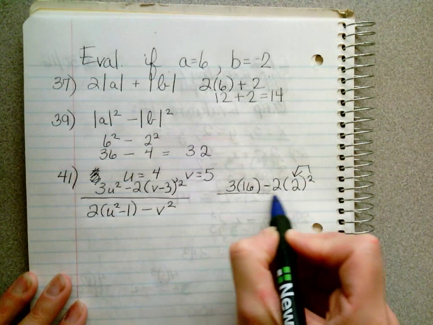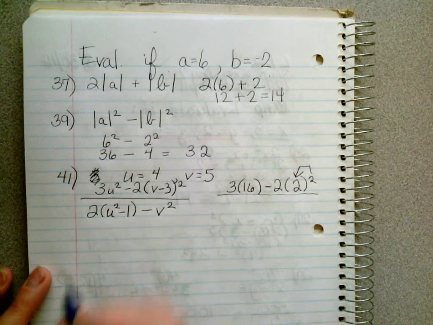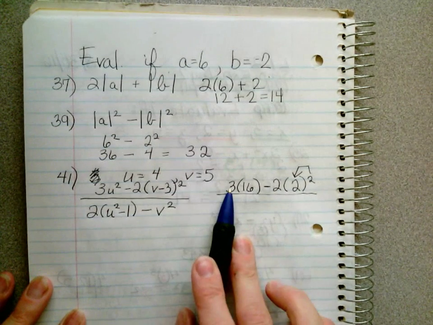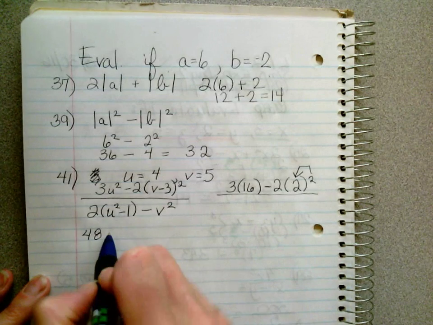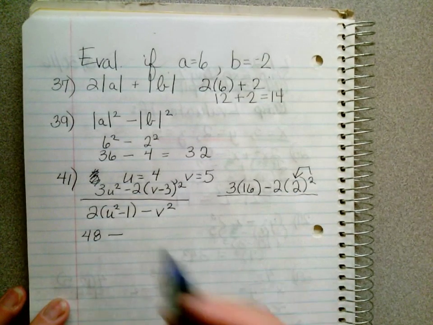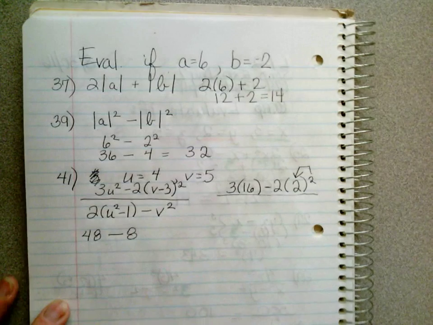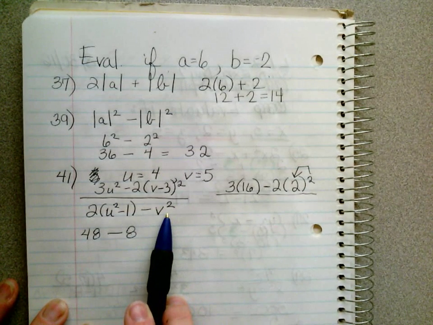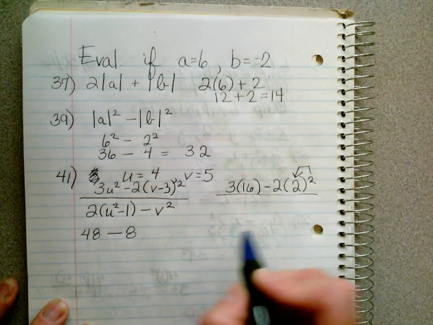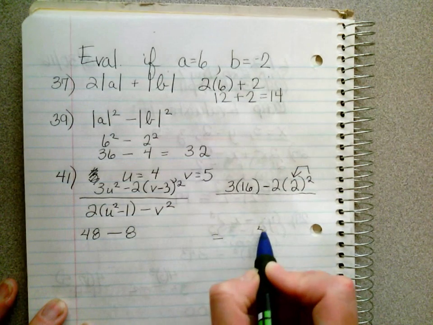So far that is the numerator of this mess. So I'm going to solve this really quick. 3 times 16 is 48. Minus 8. All right, and I'm going to quit there. And then I'm going to go to the denominator over here. So that's 40.